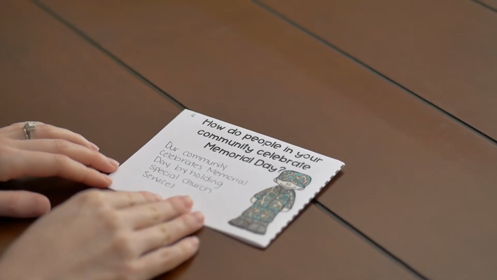And this is really cool because it's something that they can take home and share with their families and share a little bit about the history and tradition of Memorial Day with their loved ones.